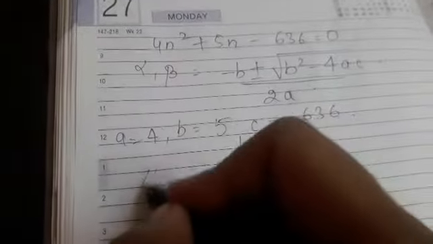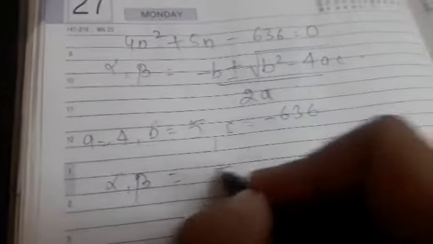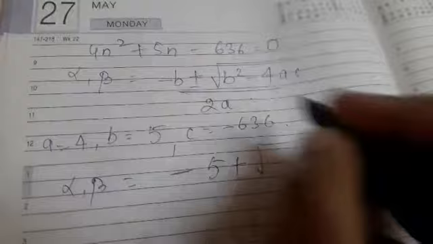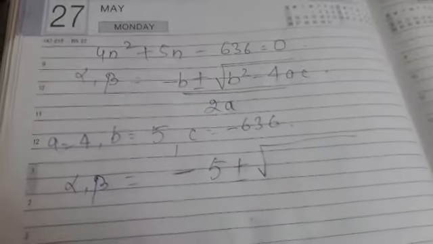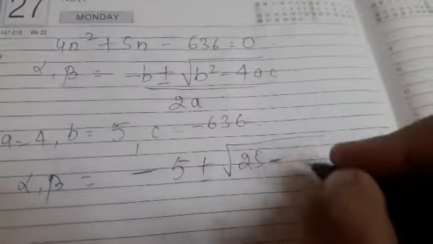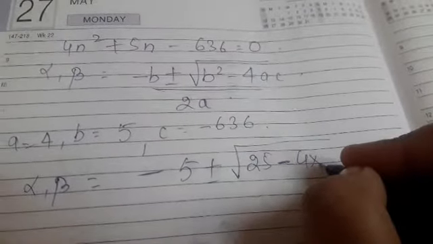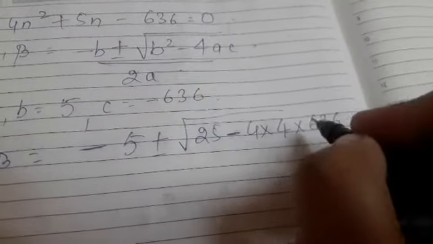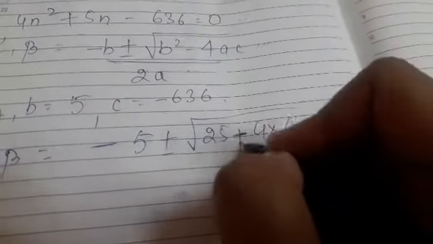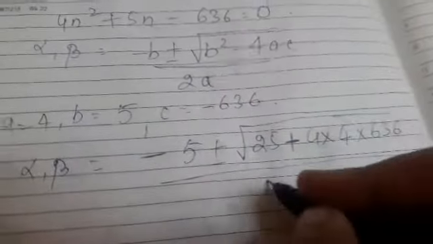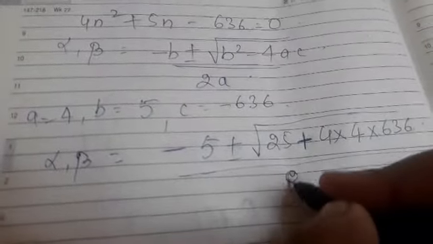Now here I get alpha beta equals minus b, b is 5, plus minus root of b square, that is 25, minus 4 into 4 into 636. And because 636 is minus, this minus and this minus will club together and we will get a positive number, upon 2 into a, that is 8.